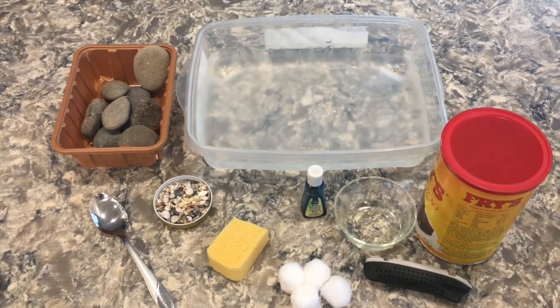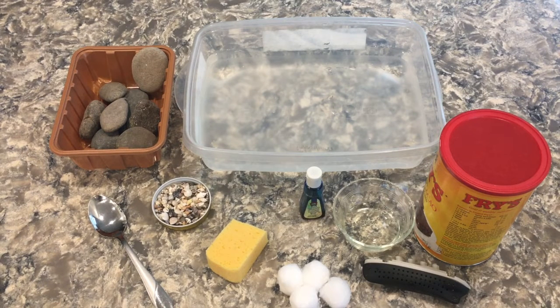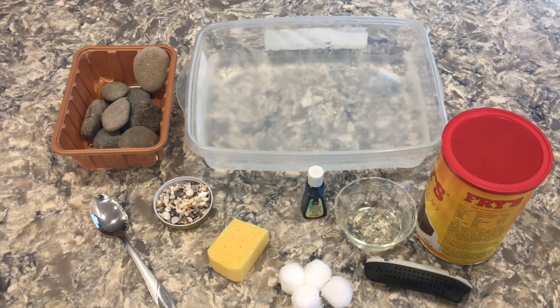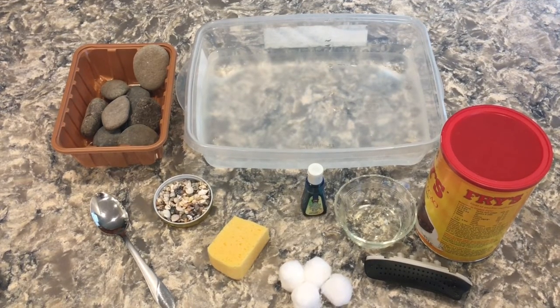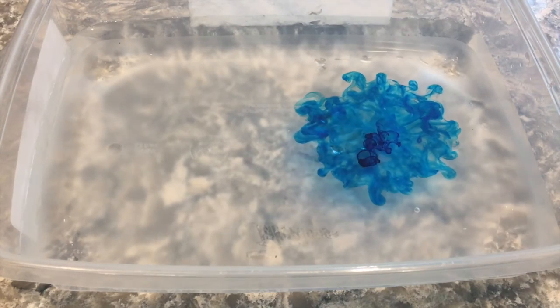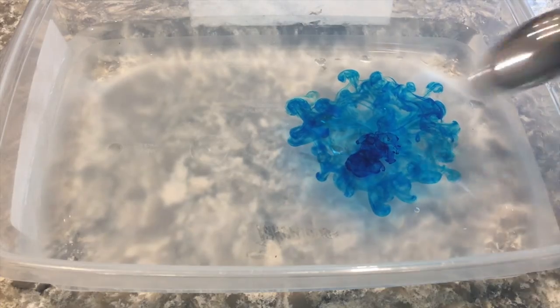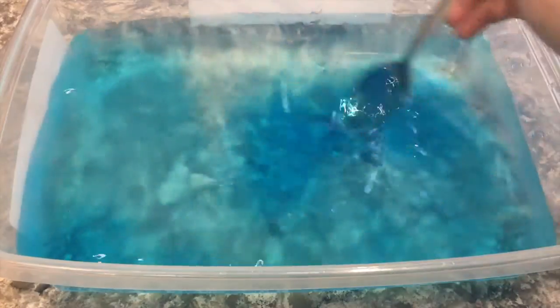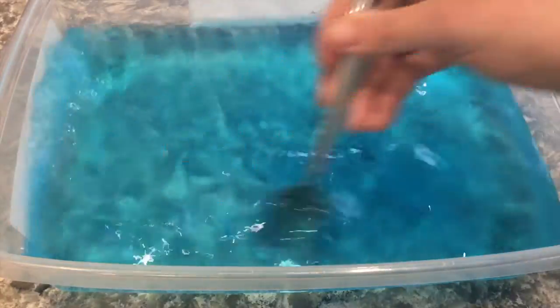What you need for this experiment are as follows: water, blue food coloring, vegetable oil, cocoa powder, a big deep clear container, cotton balls, a plastic mini boat, plastic ocean animals, small rocks and stones, a sponge, spoon, paper towels, and Dawn dish soap. To do this activity, first you must fill the clear plastic container halfway with water and add 1 to 2 drops of food coloring and then mix.